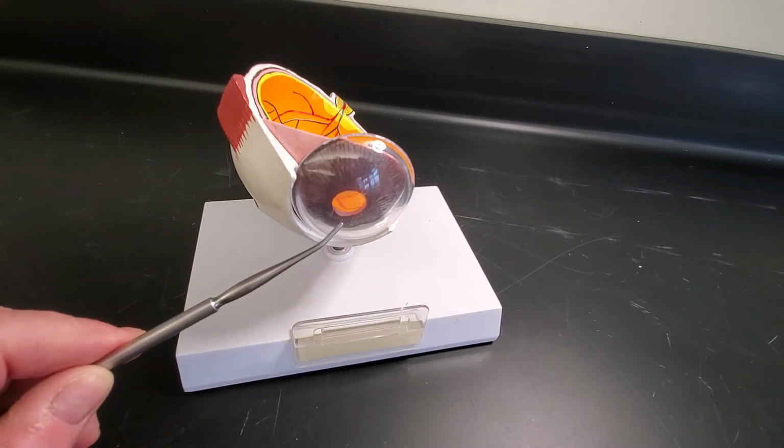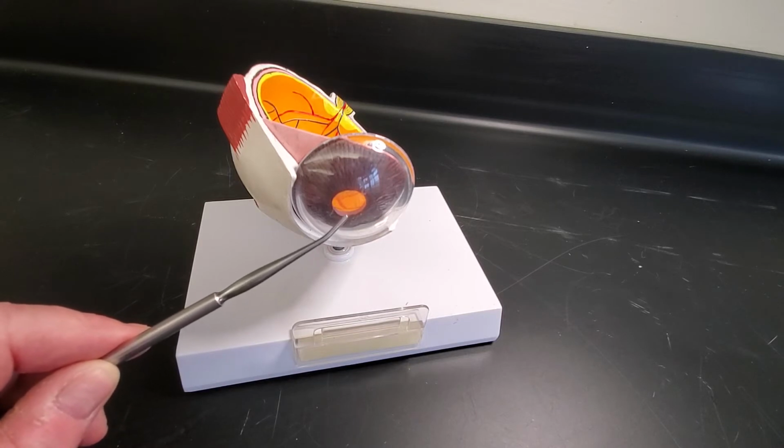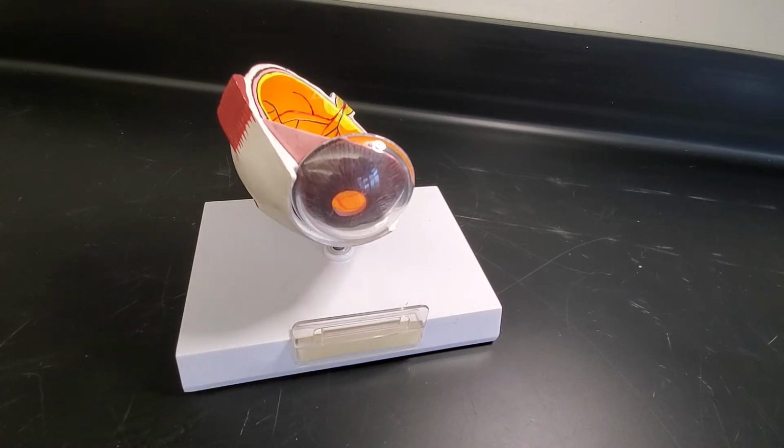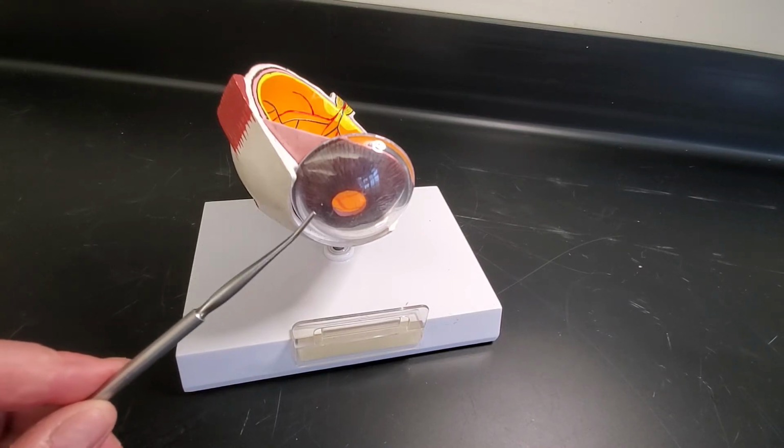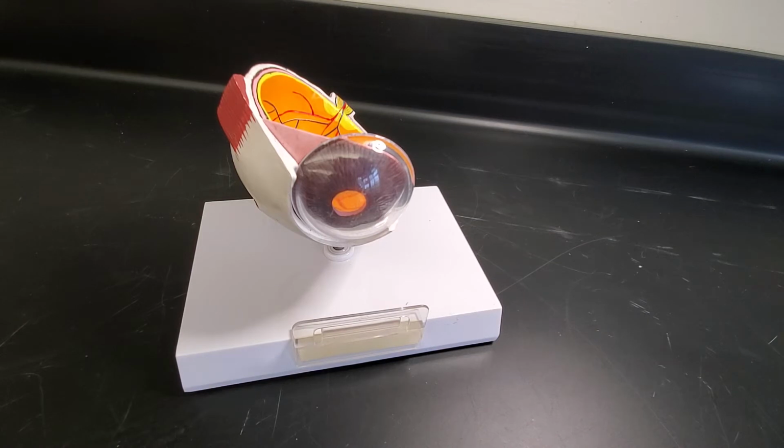And you can see there the pupil, which is the hole, okay, surrounded by the iris. I'm not going to worry about the limbus, okay? Limbus is just the border right here between the sclera and the cornea.